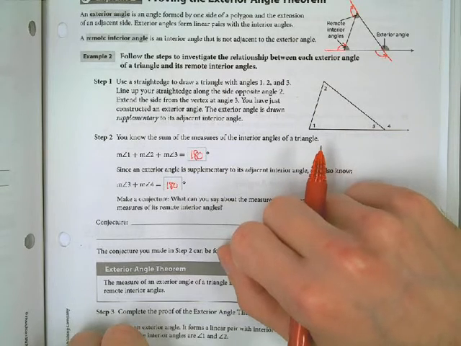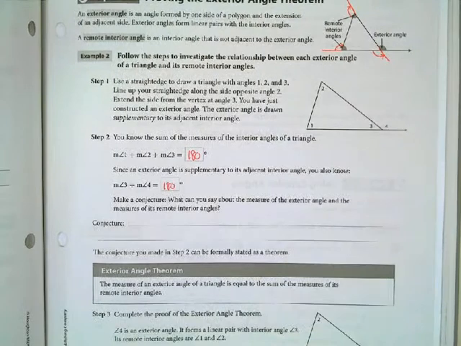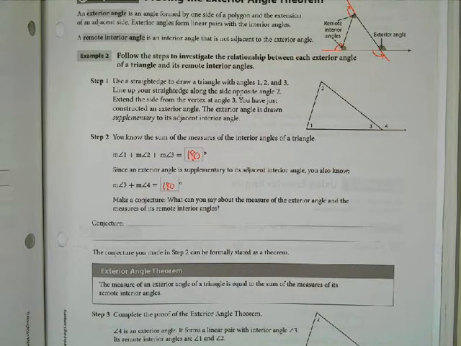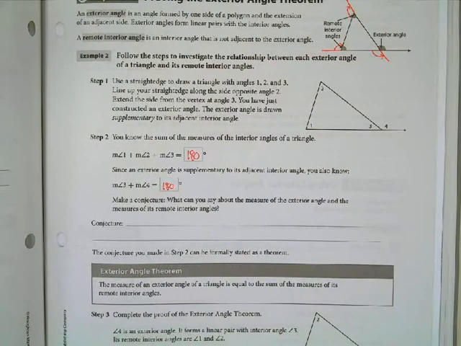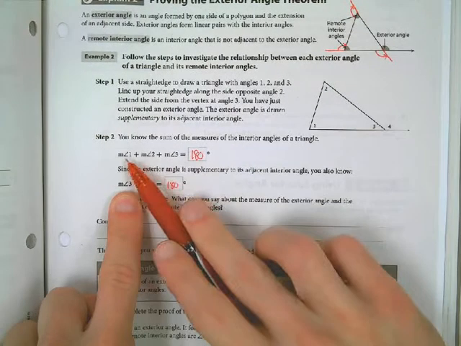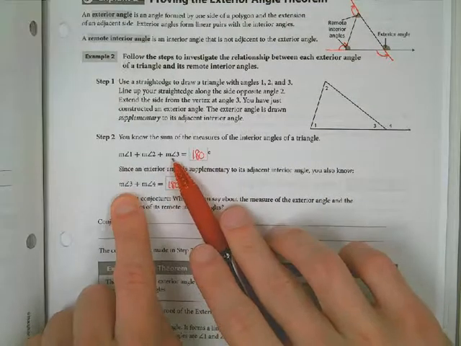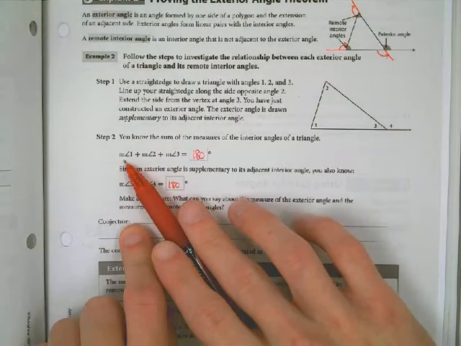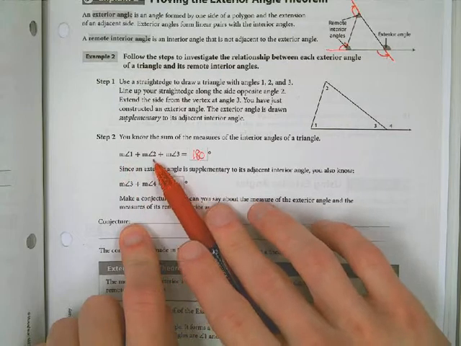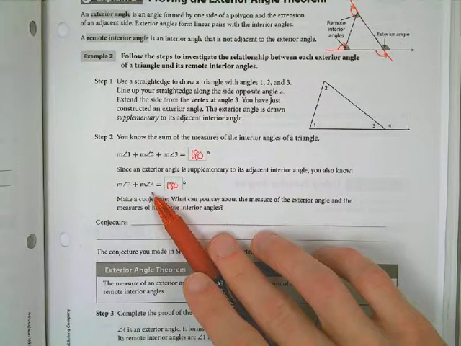What angles do they both have in common, these two equations here? Angle 3, right. And so they both have angle 3, and they also both add up to 180. So what must we know? What must be true about angle 1 plus angle 2 and angle 4? That's right, Shannon. They must equal angle 4. 1 plus 2 must equal 4, right?